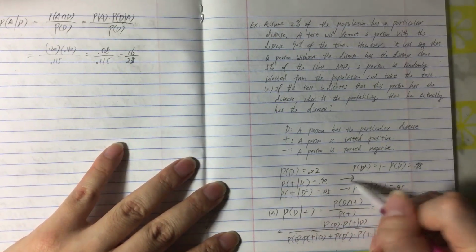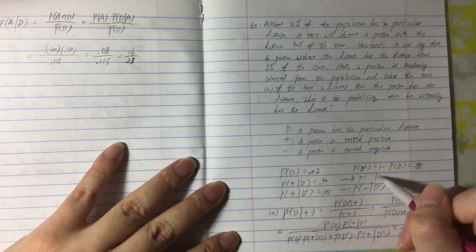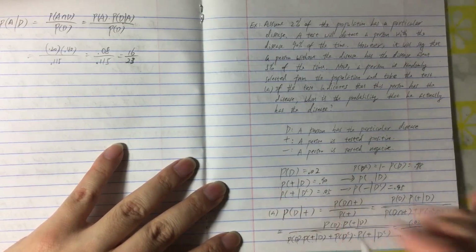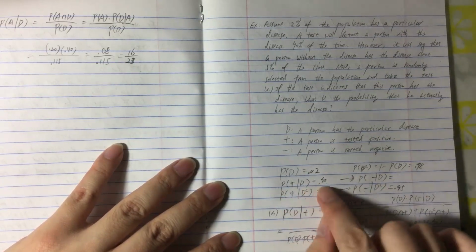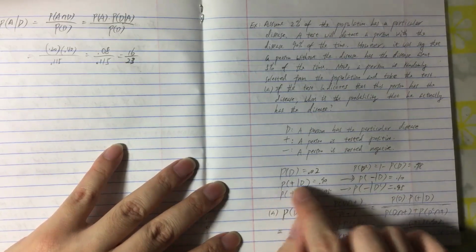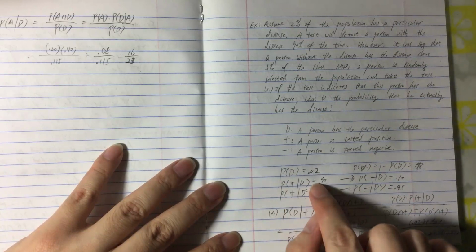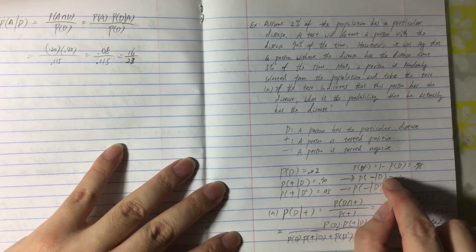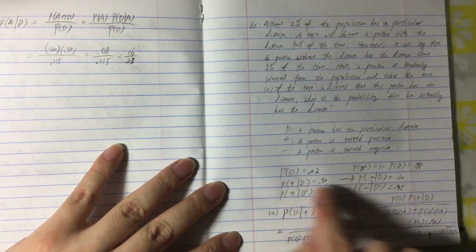That means the chance that he will be test negative is an opposite, which is 10%. This is the opposite of this.